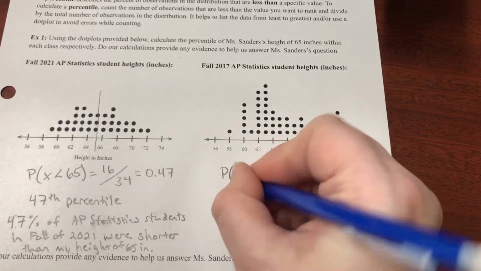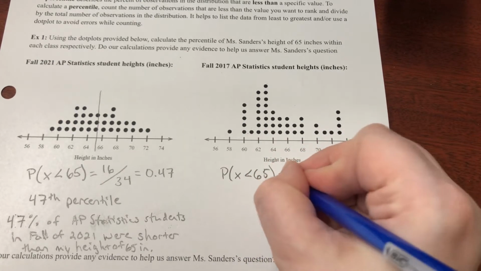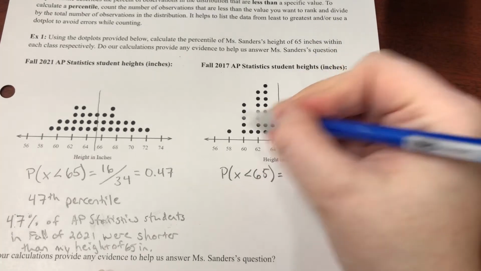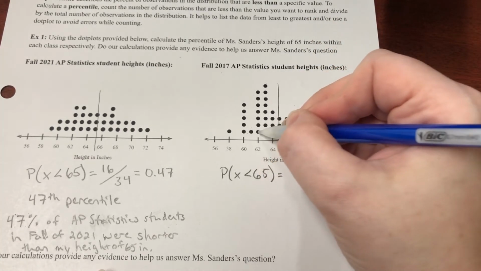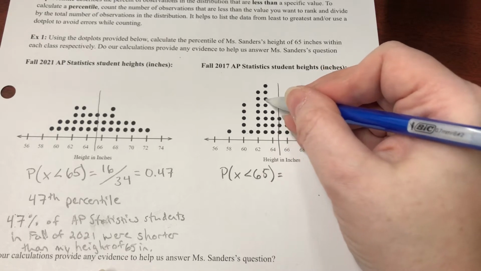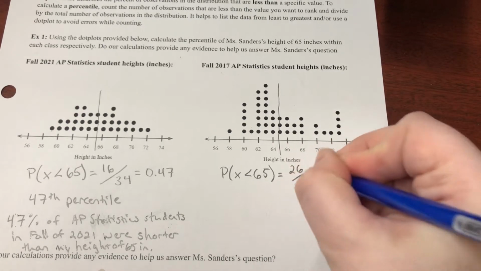The proportion of observations that were less than 65 in this year is 26 out of 45.